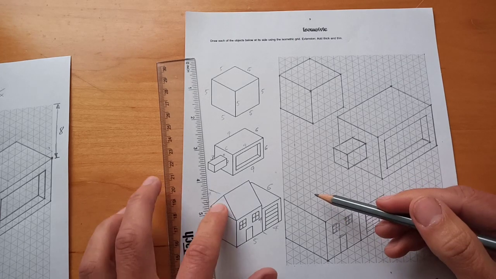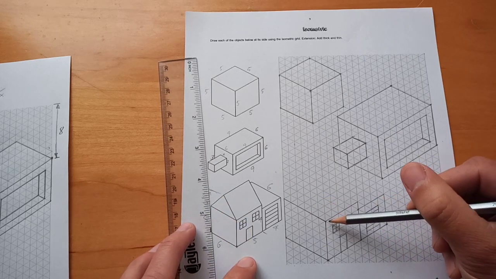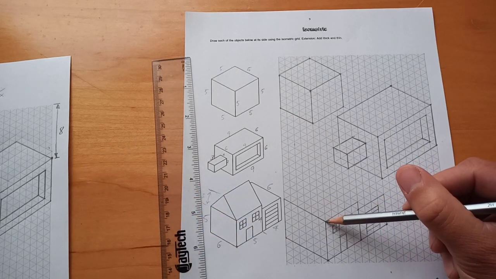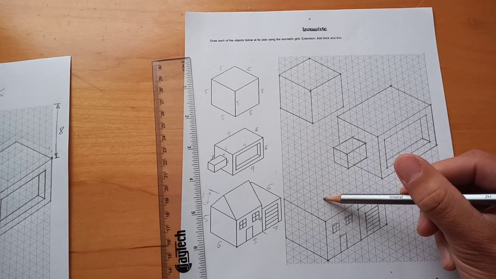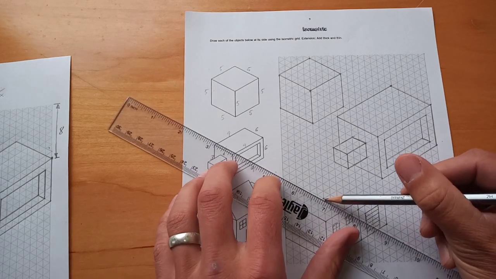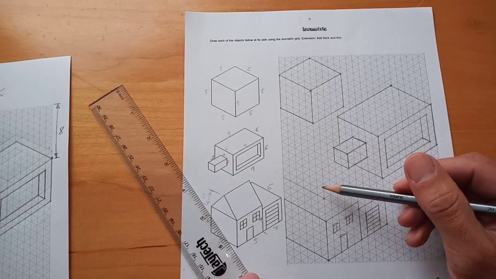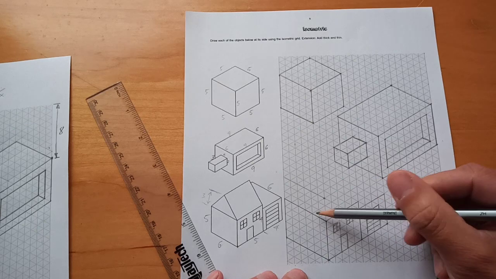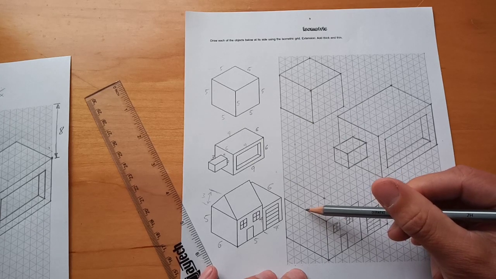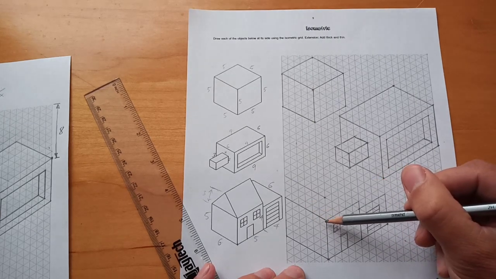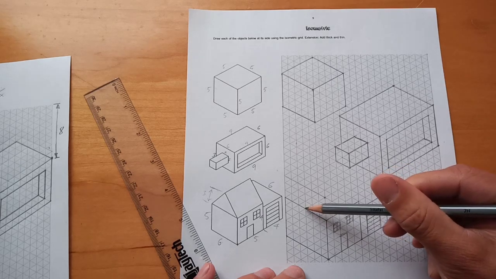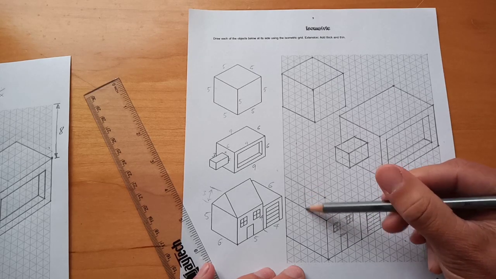So with the roof, because we're going to a triangle, if it's 3 high, the triangle, we're just going to count up 3. So 1, 2, 3. That gives us where the top of the roof is going to touch. So we'll just put a faint line in there, that line in there. We are going to remove that. And we need to find the middle of the house. So it's 6 wide along there. So if we come along 3, so 1, 2, 3, that finds the middle of the triangle.